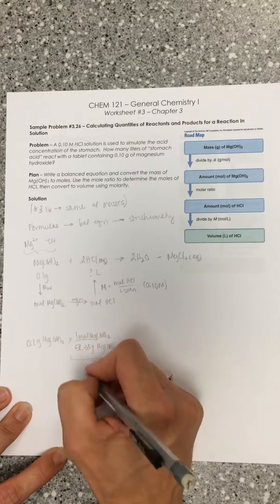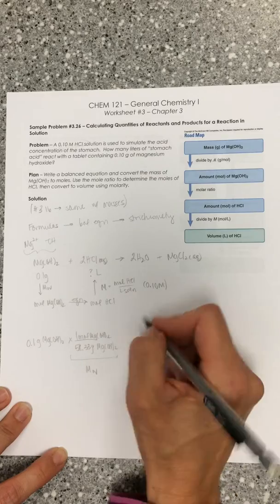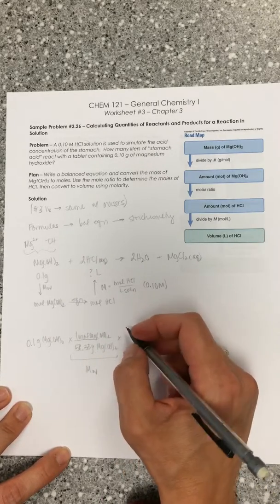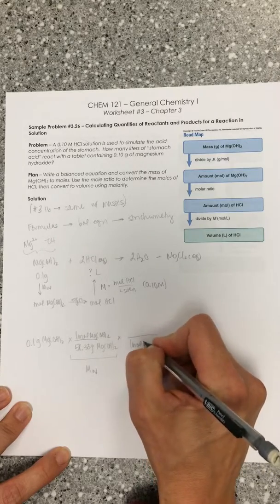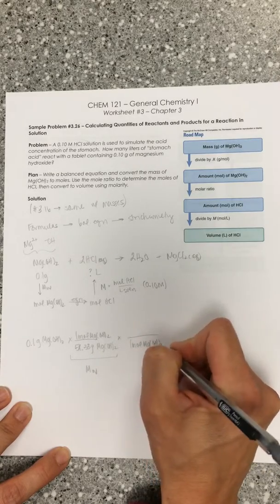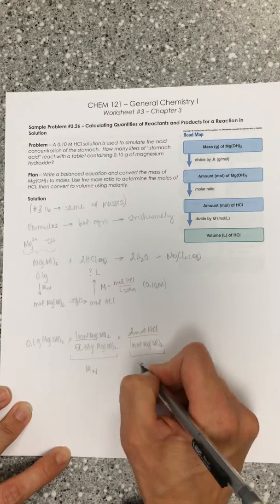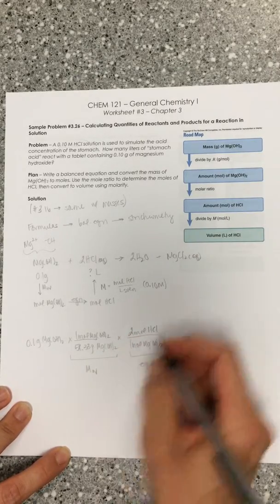Again, this we get from our molar mass. We can change who we're talking about by using a balanced chemical equation. So 1 mole of magnesium hydroxide will react with 2 moles of HCl. Again, we get this from our balanced chemical equation.